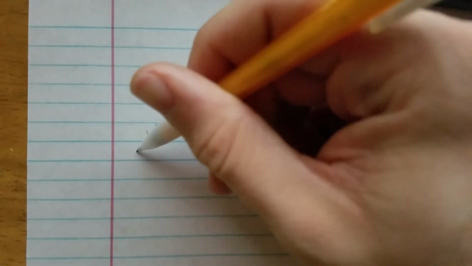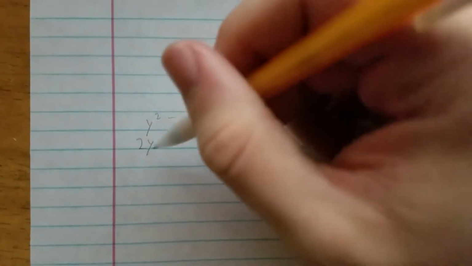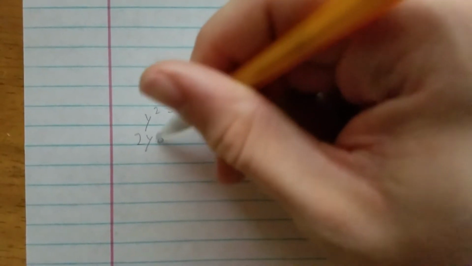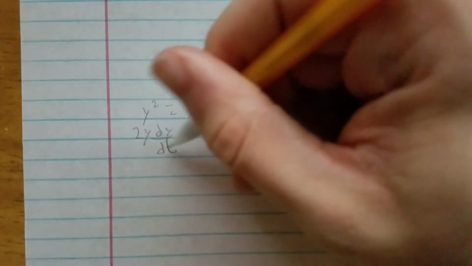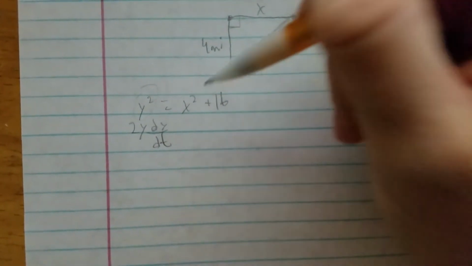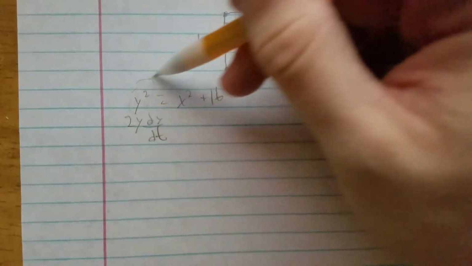Thank you. Okay. So you have the derivative of y. You start by taking the derivative of y squared, which is 2y. And then you just add dy over dt next to it. You multiply the derivative of this by dy over dt. And that's basically how you can take the derivative of y relative to time, despite the fact that time is nowhere actually in the Pythagorean theorem equation.